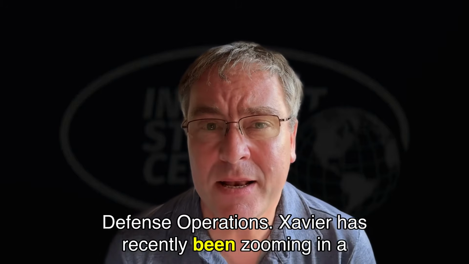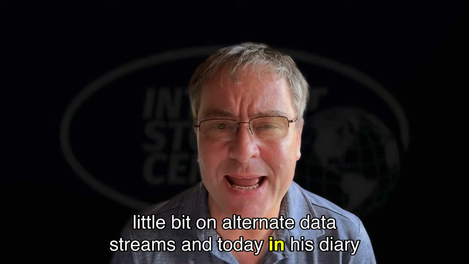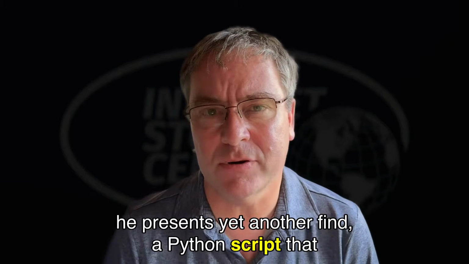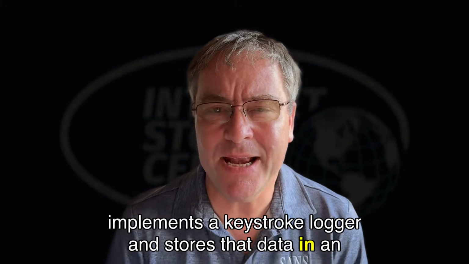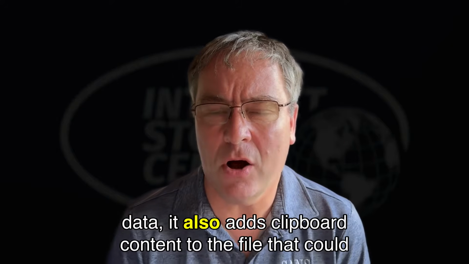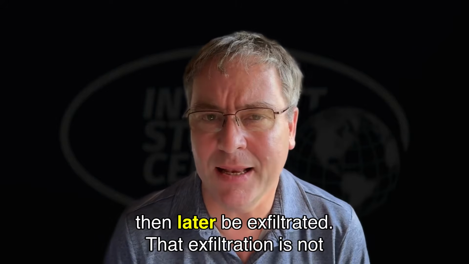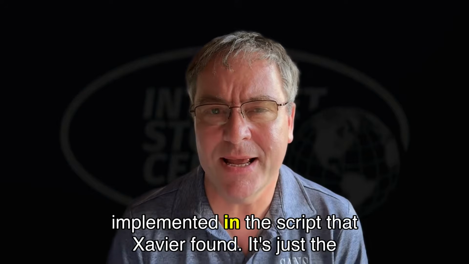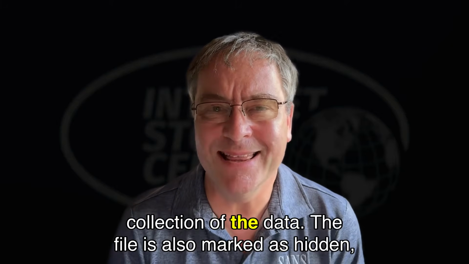Xavier has recently been zooming in a little bit on alternate data streams, and today in his diary he presents yet another find, a Python script that implements a keystroke logger and stores that data in an alternate data stream. In addition to keystroke log data, it also adds clipboard content to the file that could then later be exfiltrated. That exfiltration is not implemented in the script that Xavier found. It's just the collection of the data.